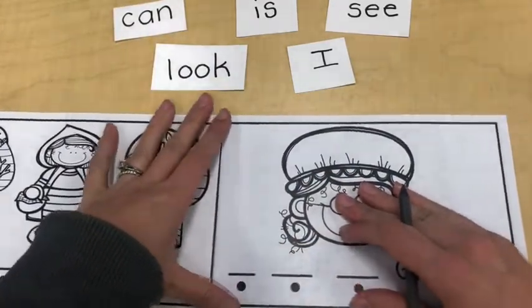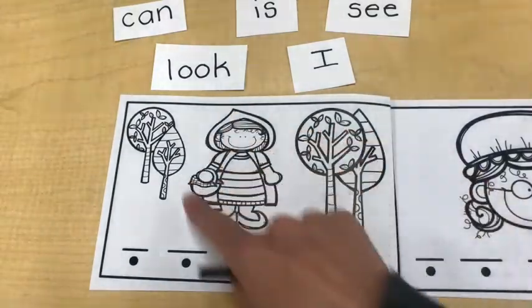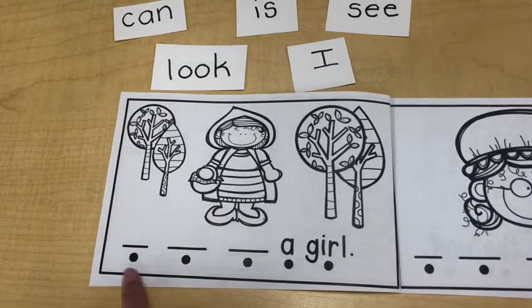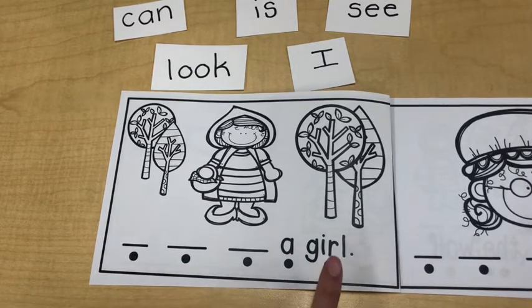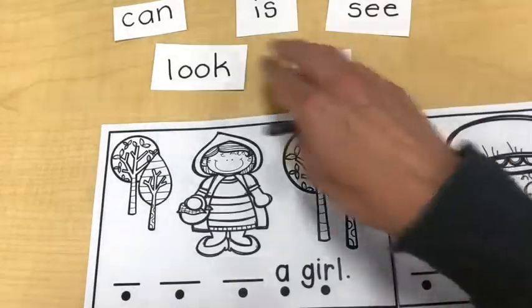So next we have, I see Little Red Riding Hood, and she's in the forest. So we have some blank lines. We have a blank, a blank, a blank, a girl. I'm going to tell you what it says. I can see a girl. So let's look up here.